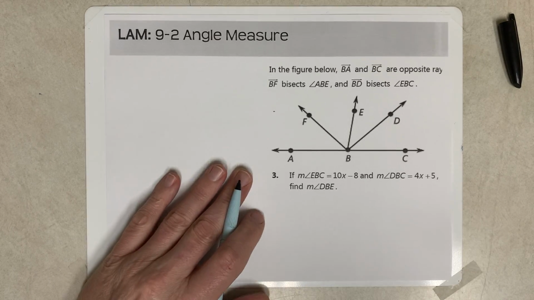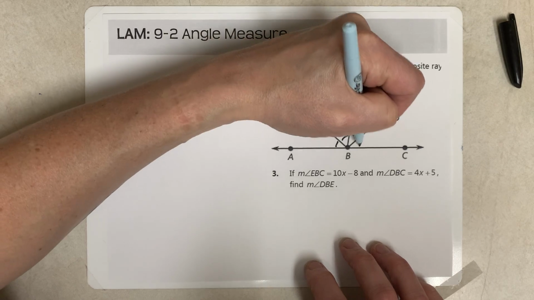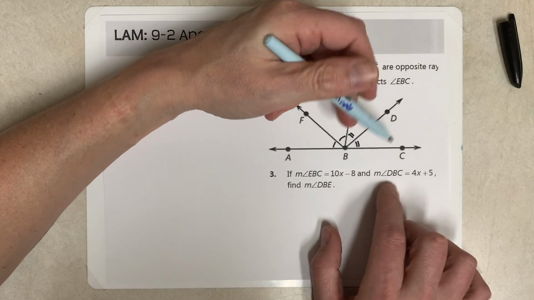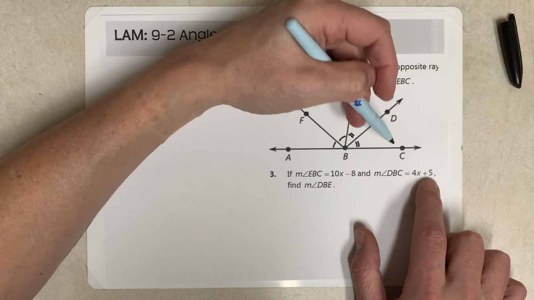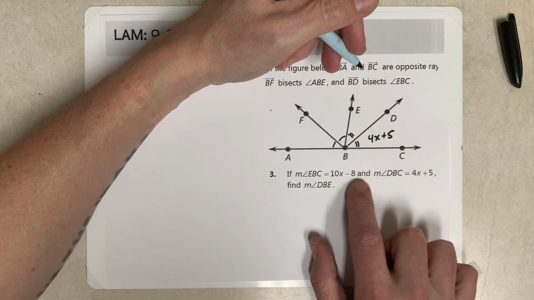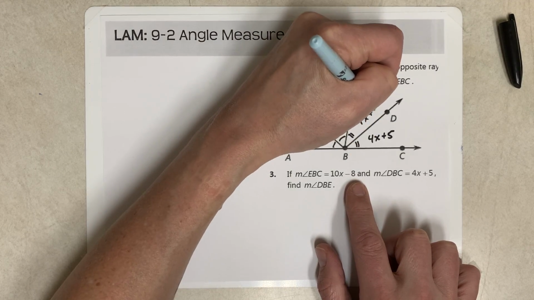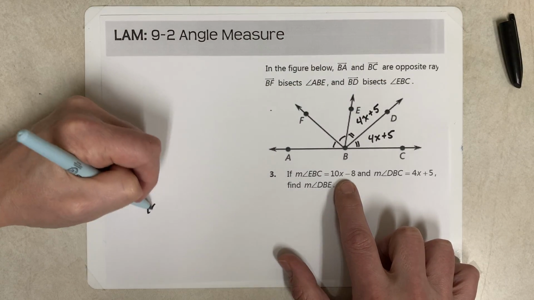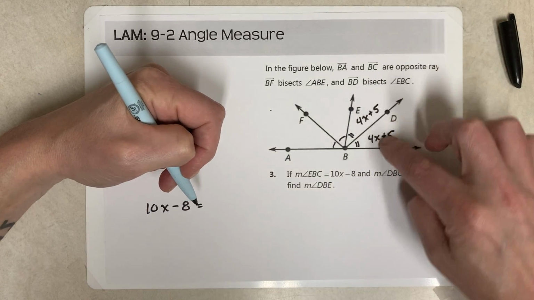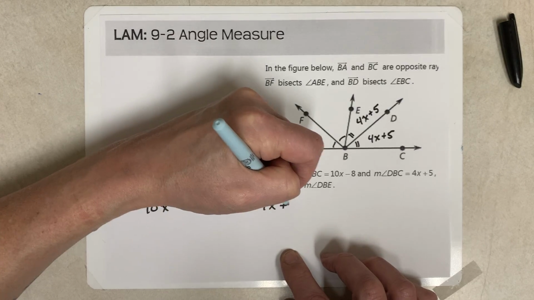Okay, next one we have the same diagram. So we're going to label this. Again, those two angles are equal and these two are equal. We have EBC, whole thing is 10x minus 8, and DBC is 4x plus 5. But we know since these two angles are congruent that this one must be 4x plus 5 as well. So if the whole thing is 10x minus 8, we're going to set that equal to the sum of these two, which is 4x plus 5, plus another 4x plus 5.